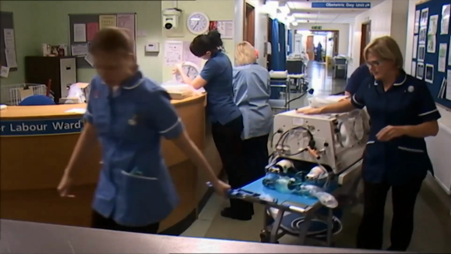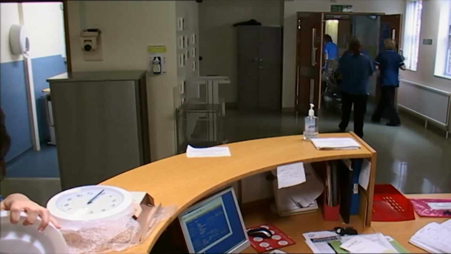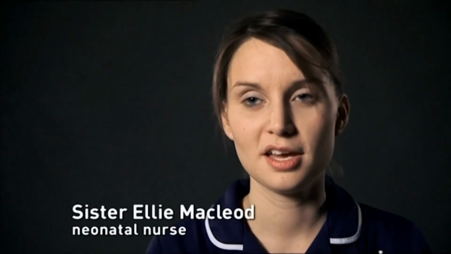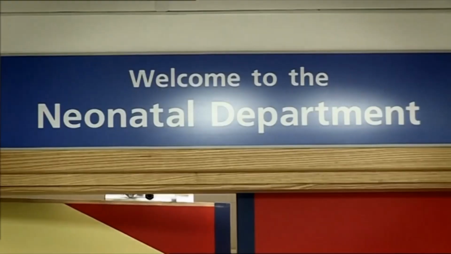You think birth is going to be lovely and normal and everything's going to be fine, you're going to have a lovely, healthy term baby, and they can't believe it. It's just unbelievable to them that their baby could be born prematurely. None of them expect to turn up at our doors.